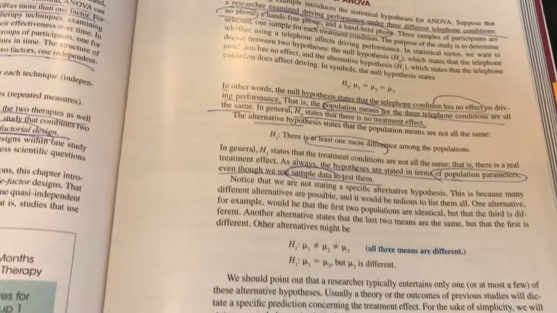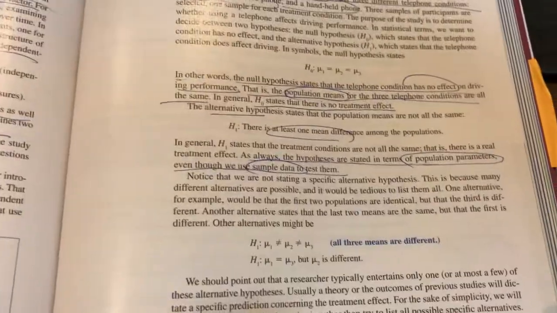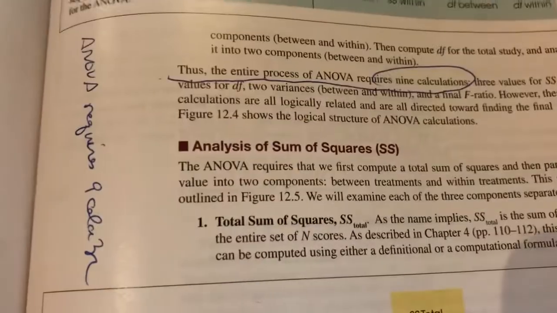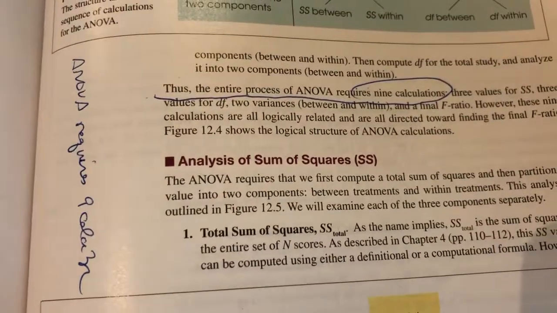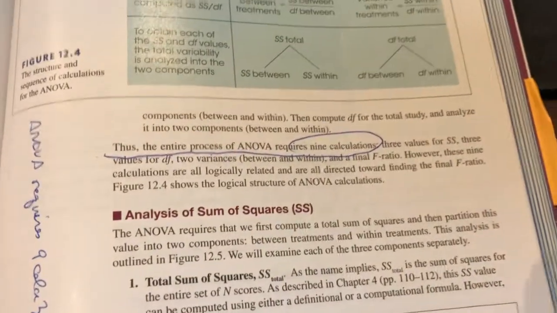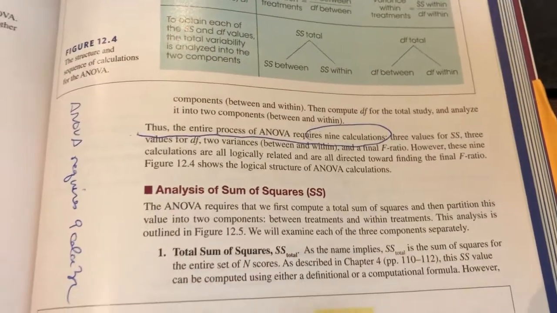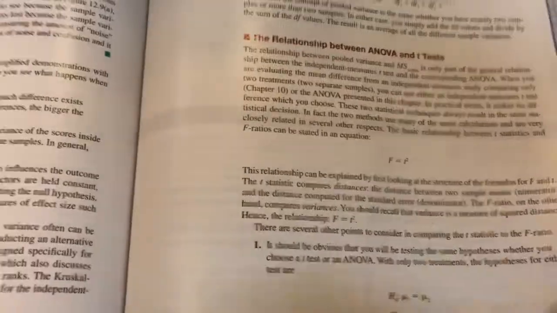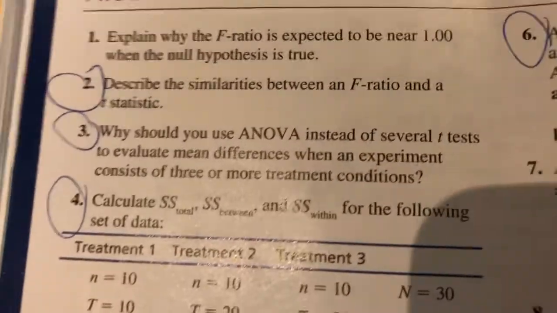So the steps are spelled out here. There's a lot of new terms you're going to see. The main one being analysis of sum squared, the SS. That's the sum of squares. So I'm going to just go right into the problems so that way you can know how to do it for the homework. 2 and 3 is just short answer.